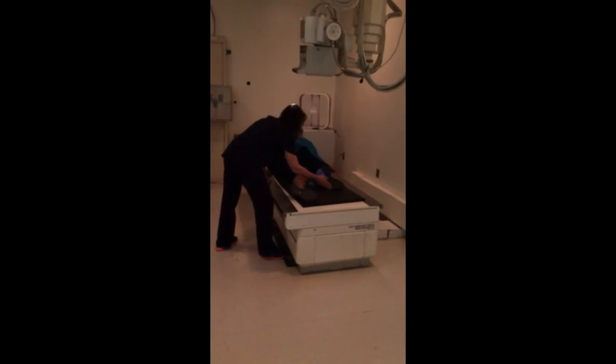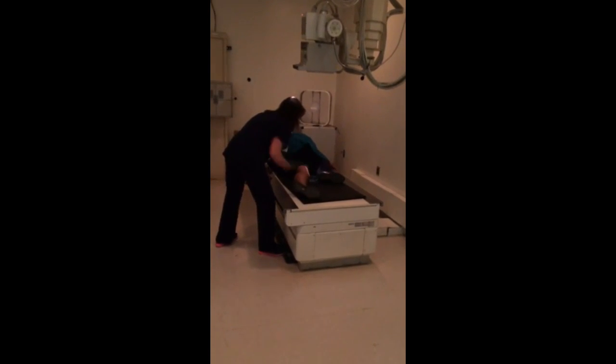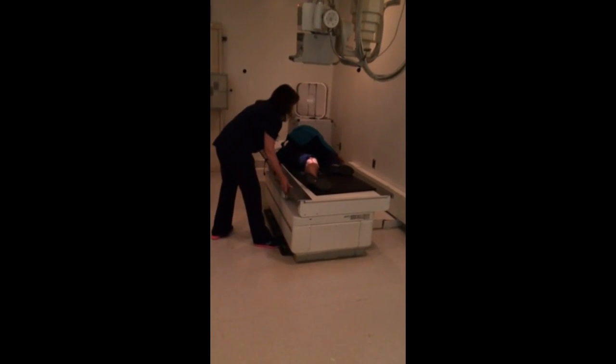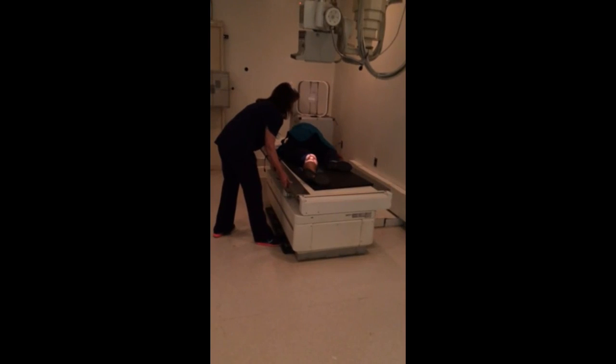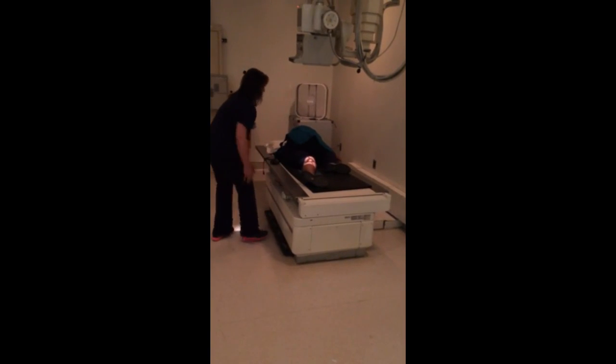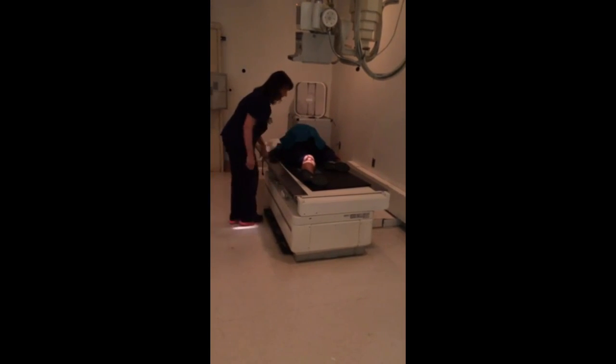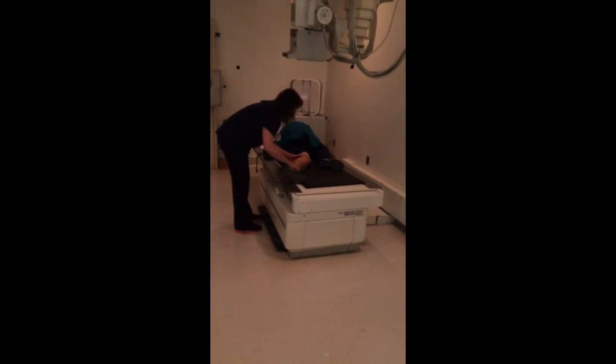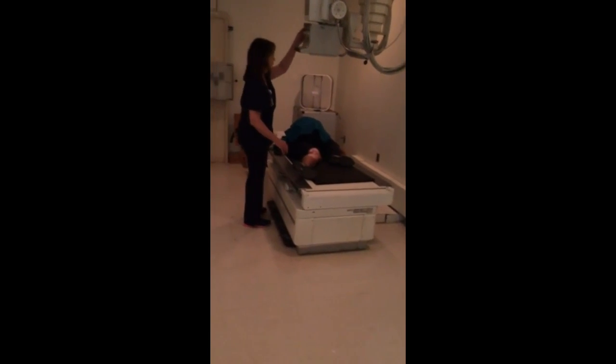Can you bring this leg up a little bit more? Are you comfortable? Sure. There we go. Perfect. My central ray enters 1 inch distal to the medial epicondyle. My leg is bent 20 to 30 degrees.